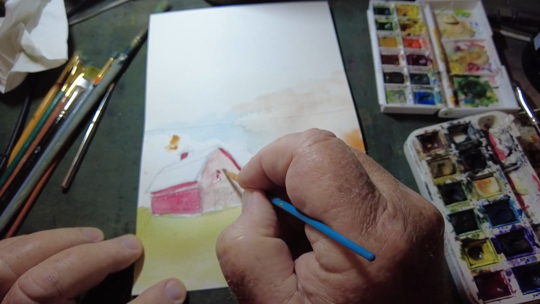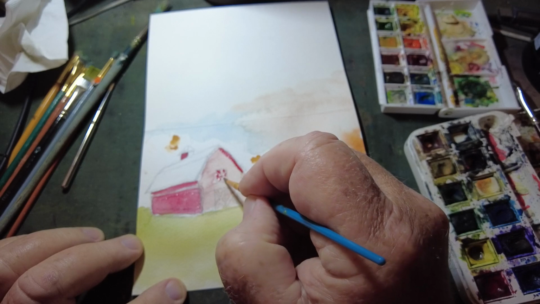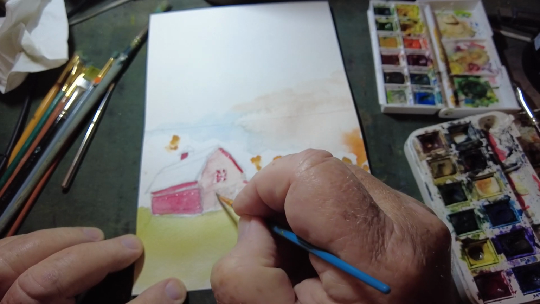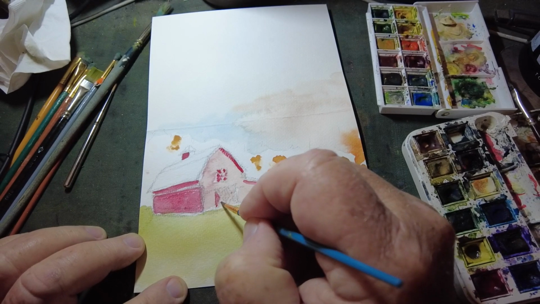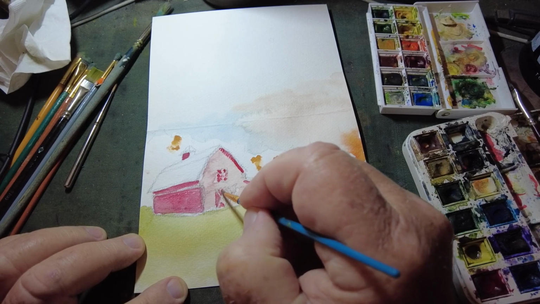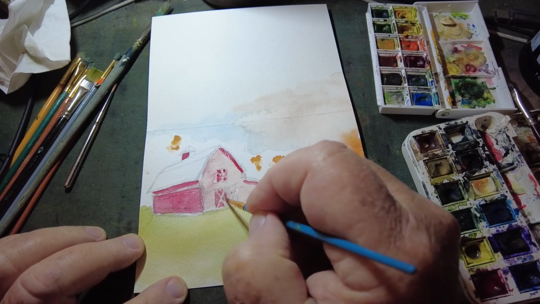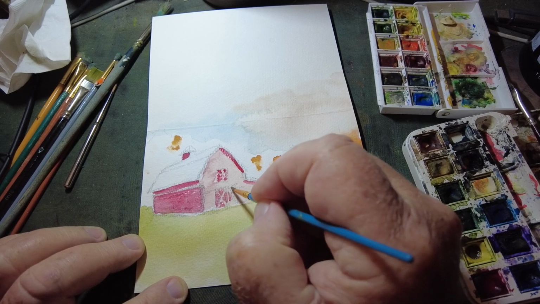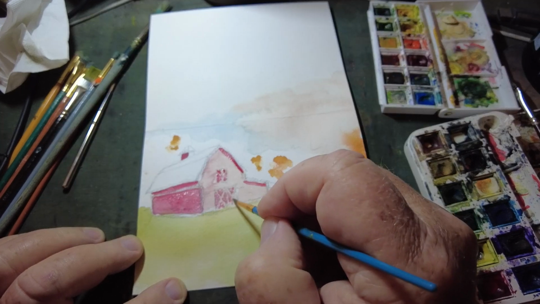It's hard to do it. Okay, let me try down here. It's a little bigger. There we go. Just to make it more defined.